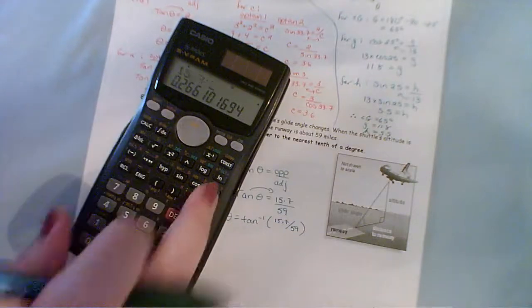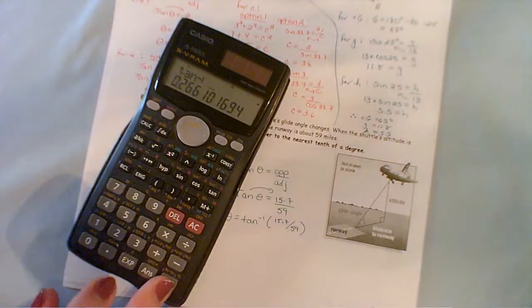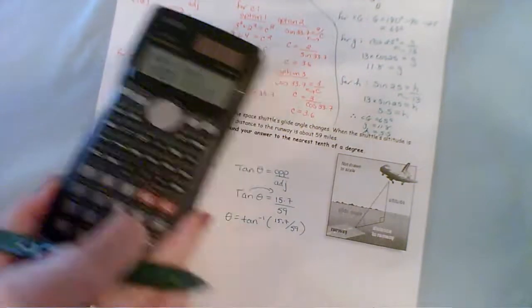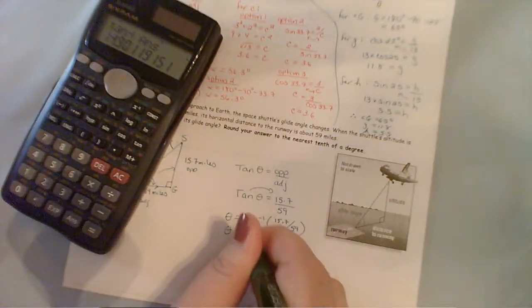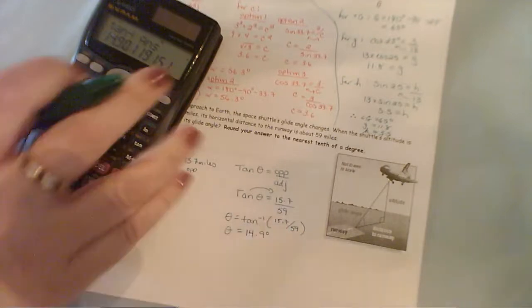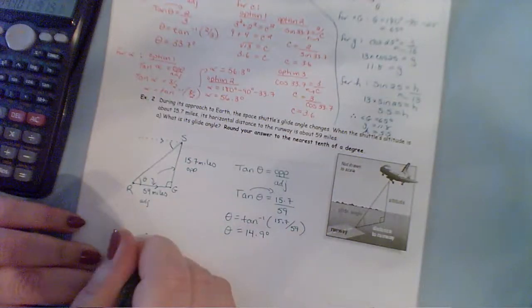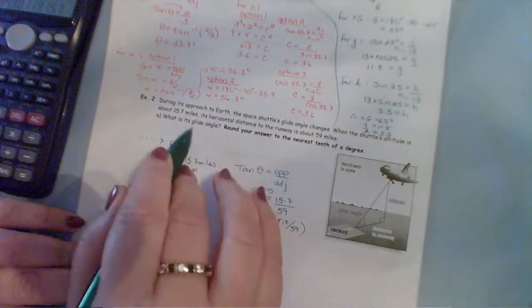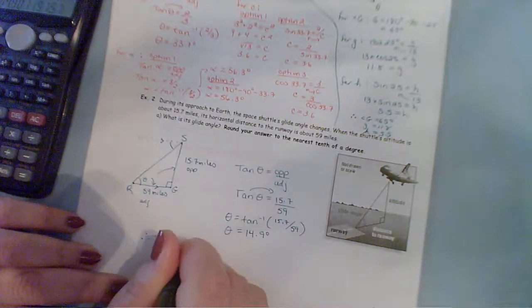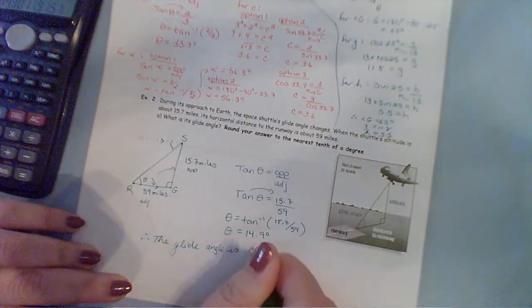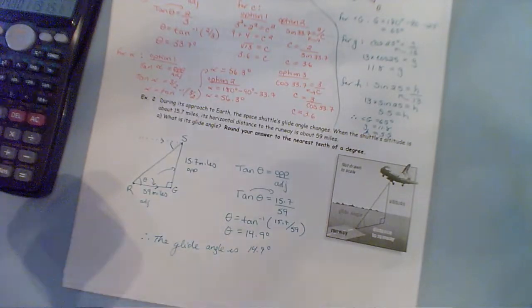Go Shift tan, second function tan, while it's all still in your calculator, and then press equals, and you'll get 14.9. So the pilot knows that he's descending at an angle of 14.9. Therefore, the glide angle is 14.9 degrees.